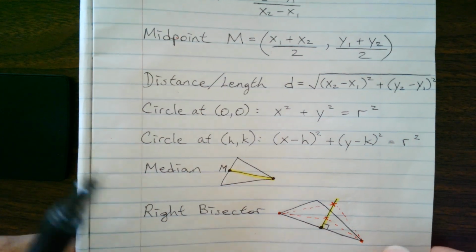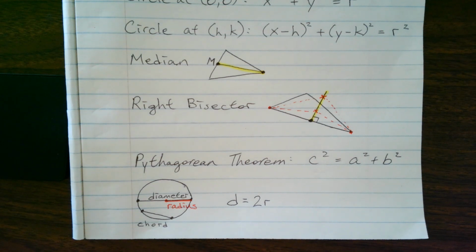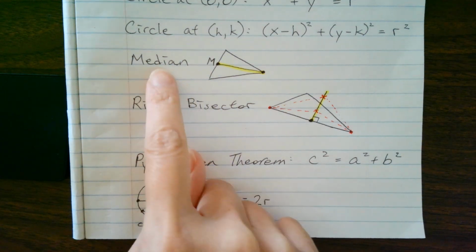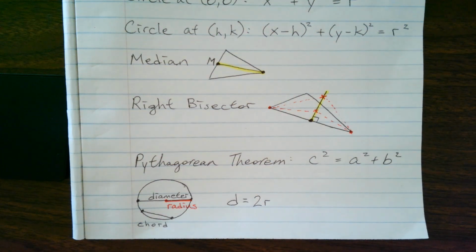So there's just 20 multiple choice questions for part 1, and then part 2 is where I'll give you a couple of questions asking you to find the equation of a median, equation of a right bisector, equation of a circle, and so forth. Those kinds of questions, where you have to show a little bit more work.